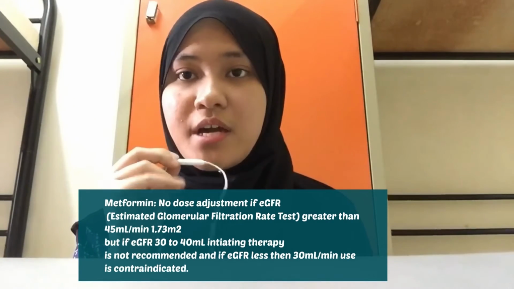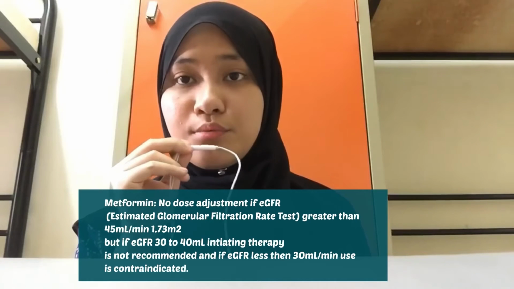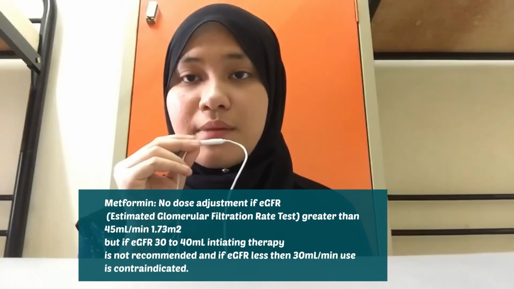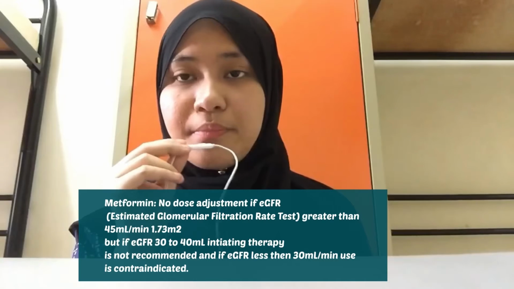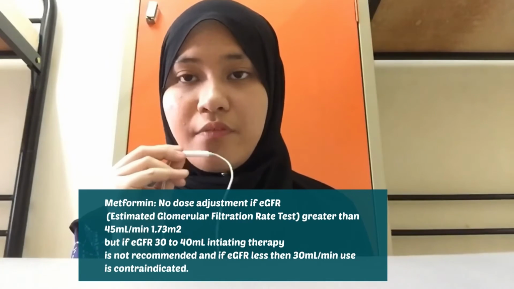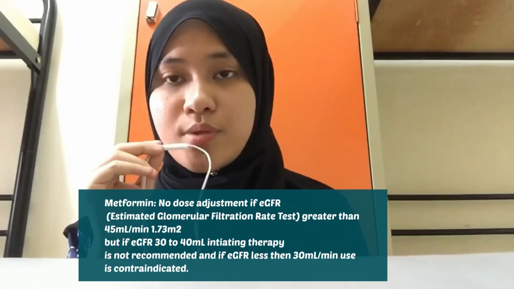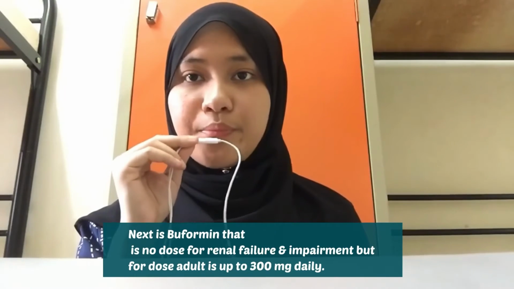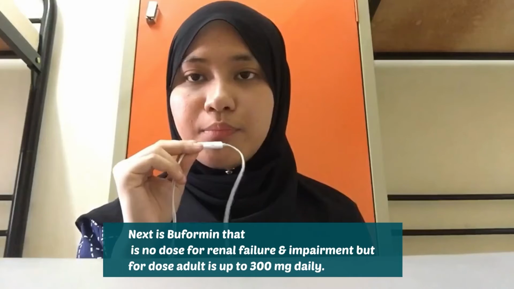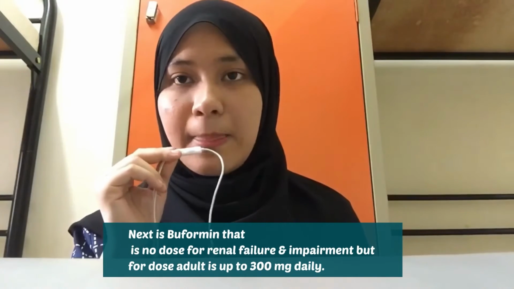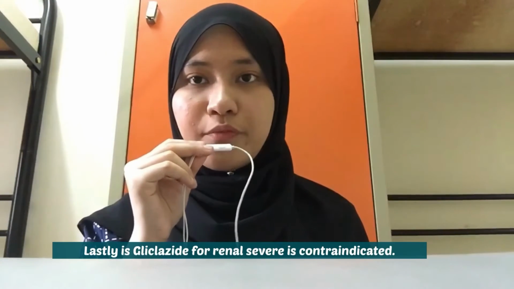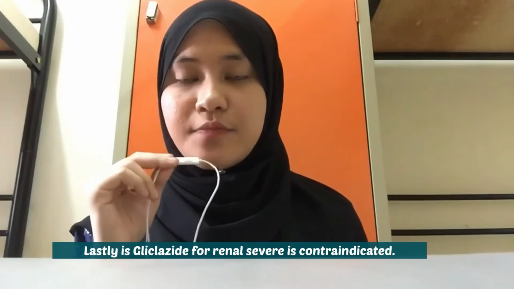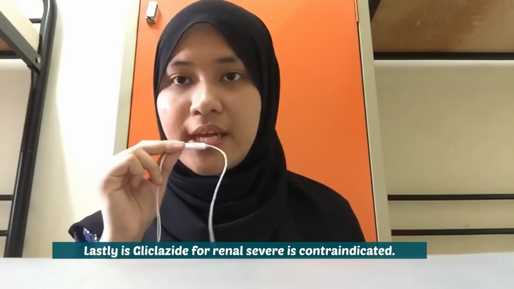But if eGFR is 30 to 40, therapy is not recommended. But if eGFR is below 30, use is contraindicated. Next is buformin, that is up to 300 mg daily. And for gliclazide, in severe renal impairment it is contraindicated.